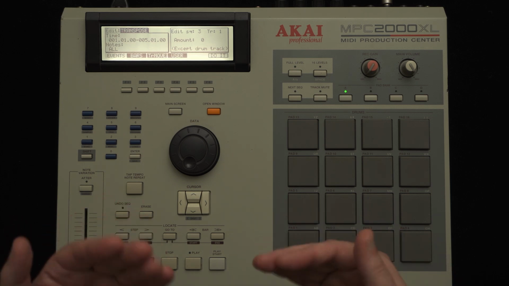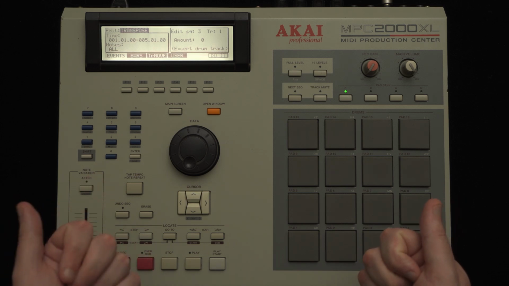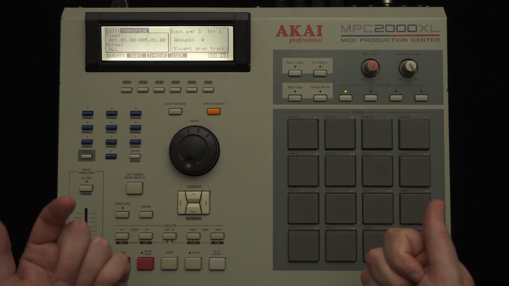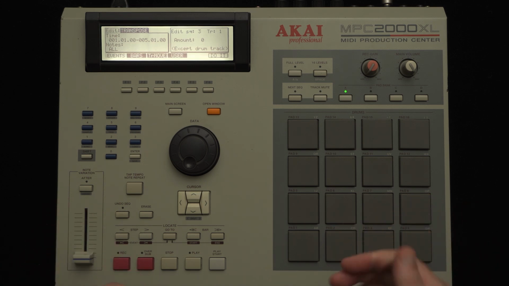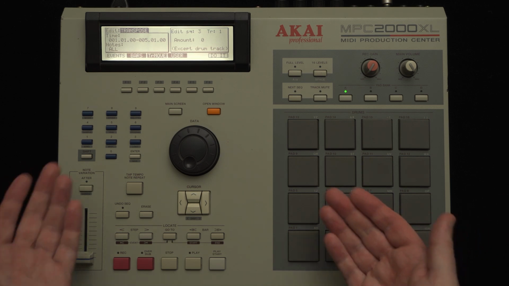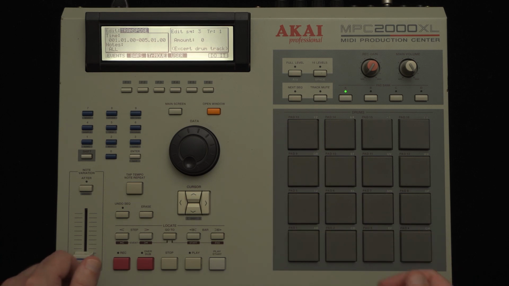And for an example, if your kick is on C1 and your snare is on D1, and you transpose your kick upwards by 2 semitones, then those kick notes will start triggering your snare on D1. Because essentially, you've just shifted the note at C1 up to D1. Hence this little message here that says, accept drum track.